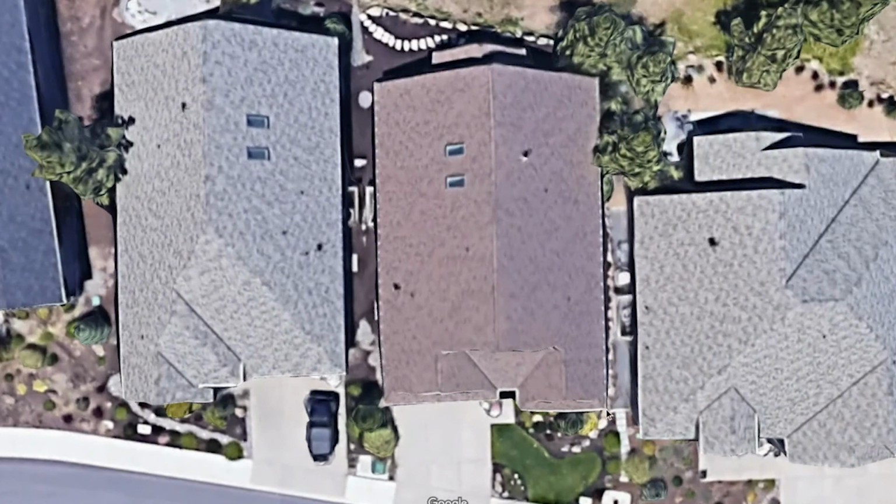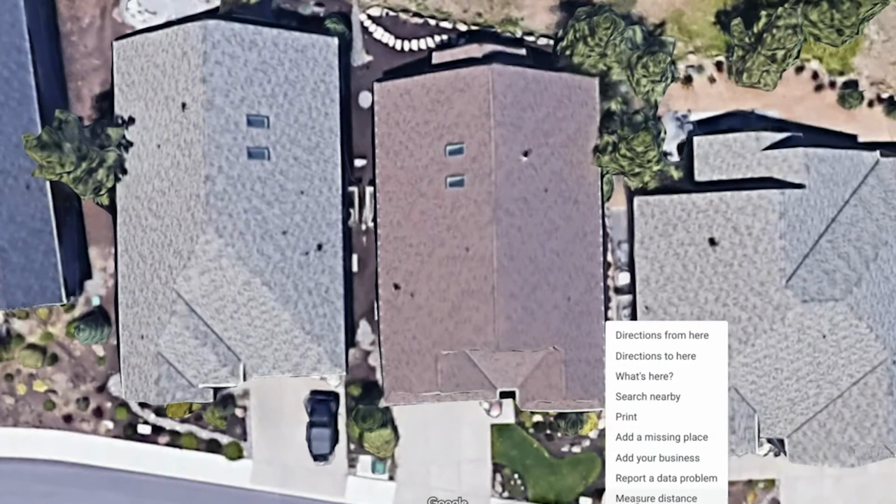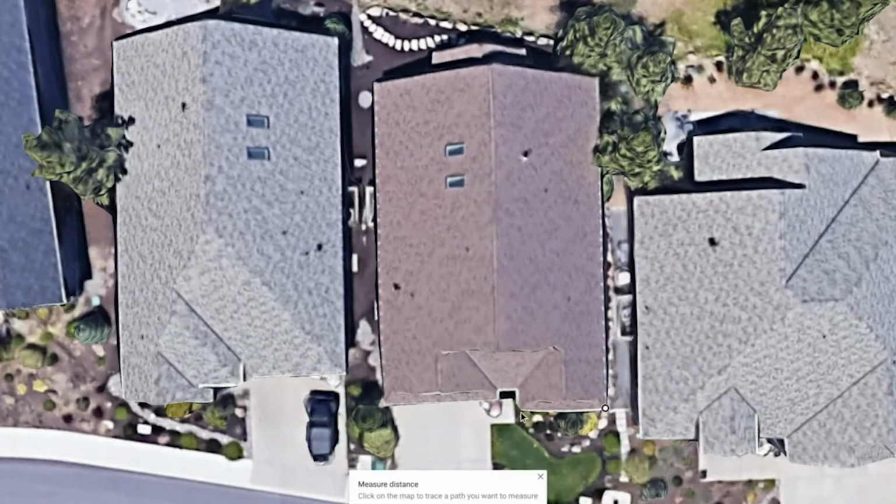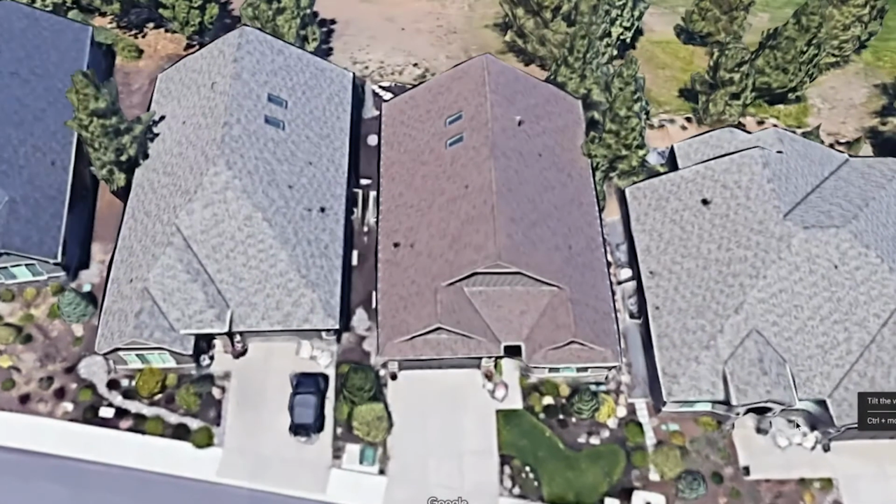We're going to right-click, click Measure Distance, and then click each of the areas along this ridge line that we would like to measure. We have 48 feet, and there's always a little bit of margin of error, so we're going to write down 50 feet. Our next step is to estimate each one of these ridge lines.